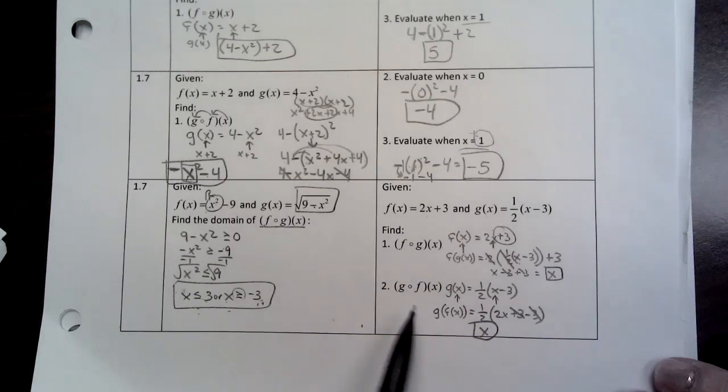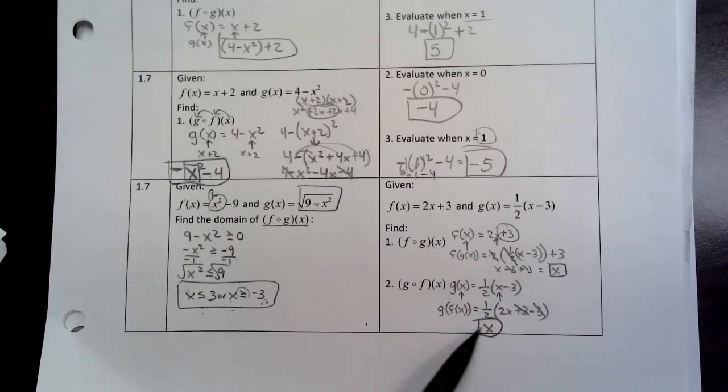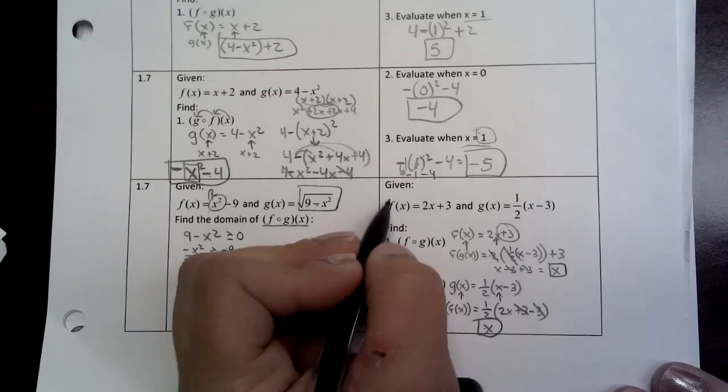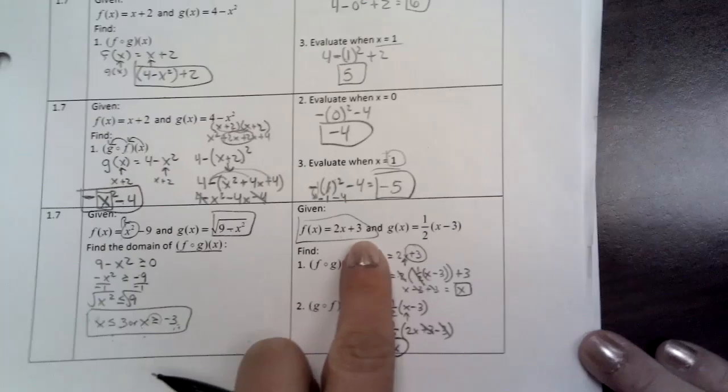Hopefully you will recall from previous classes, from Algebra 2, that this means they're inverses of each other. I'm going to show you what that means just in case you forgot. f of x equals 2x plus 3.